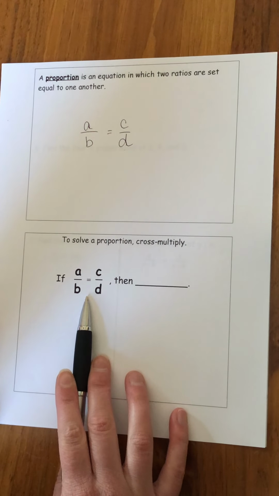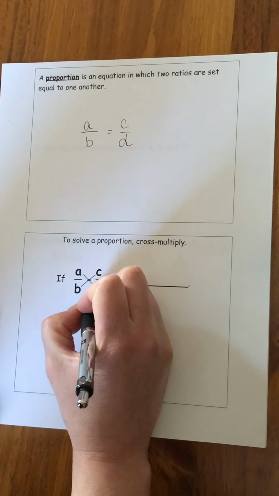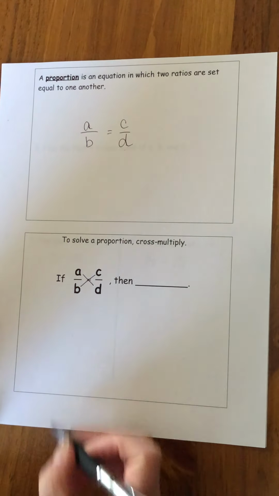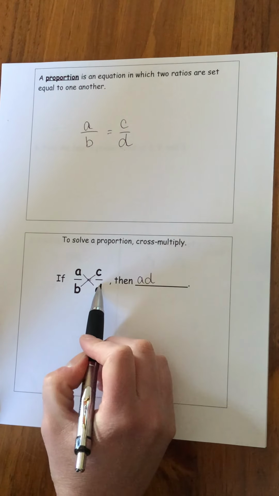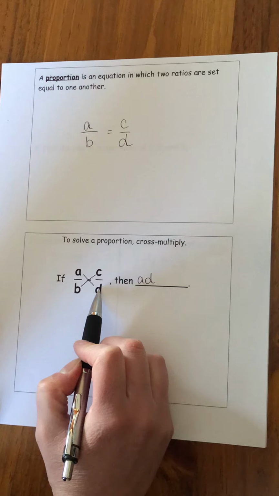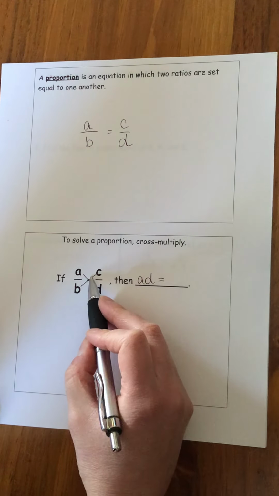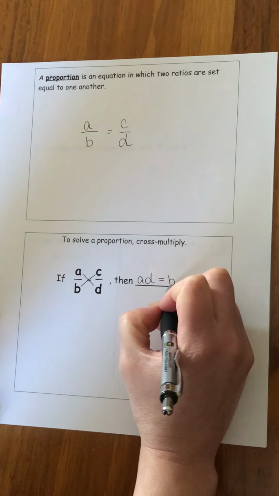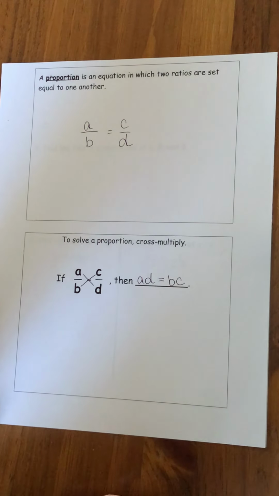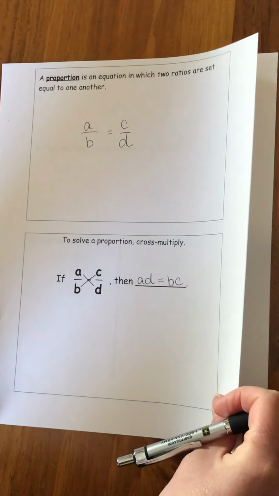So if we're given a proportion, one way that we could solve it is to cross multiply. I'm going to multiply A times D, because that's the cross product of this diagonal. And then I'm going to set that product equal to the product of the other diagonal. So AD would equal BC. We're going to be solving some proportions in the next several examples.